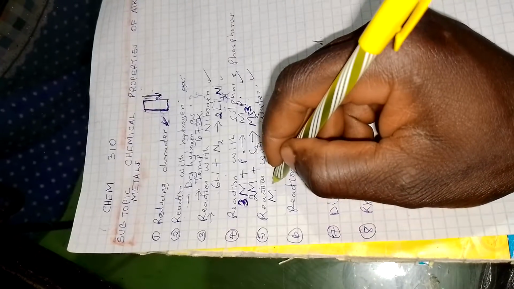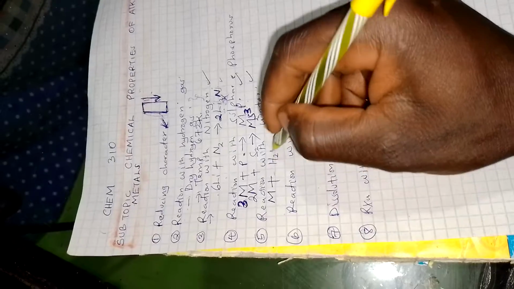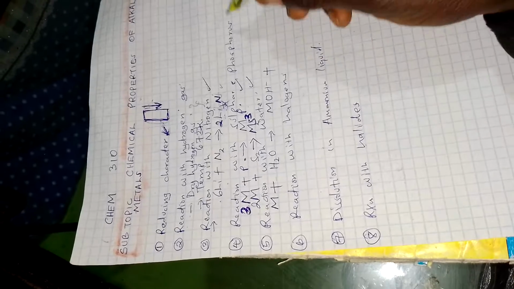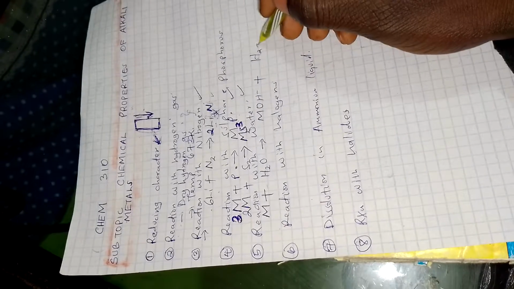The third point is the reaction with water. What happens when alkali metals react with water? We form a base and a hydrogen gas. So the equation for the reaction we can use when we have an alkali metal: when you react it with water, you'll form metal hydroxide plus hydrogen gas. This is a gas.